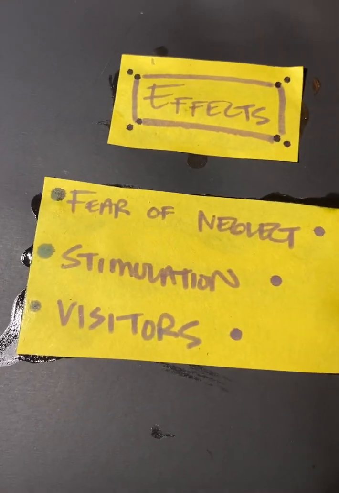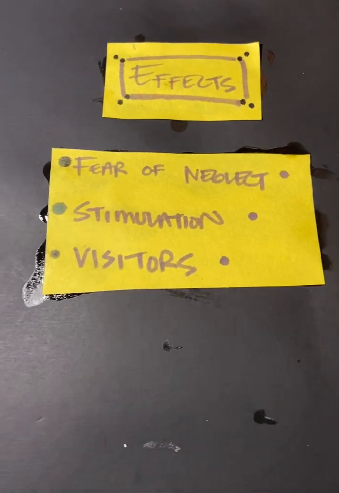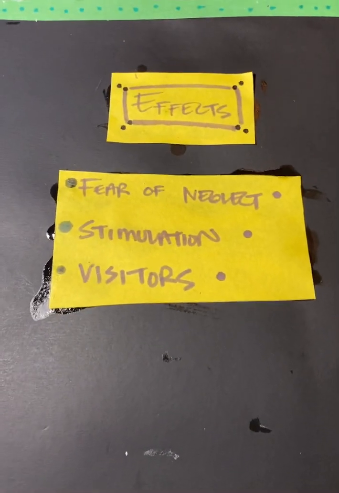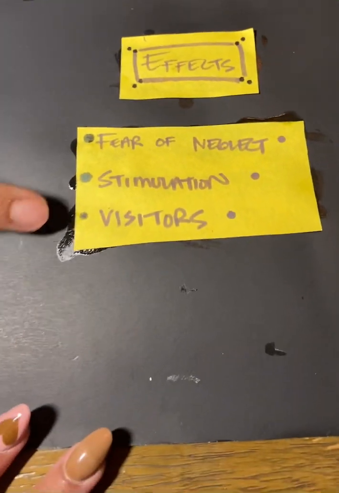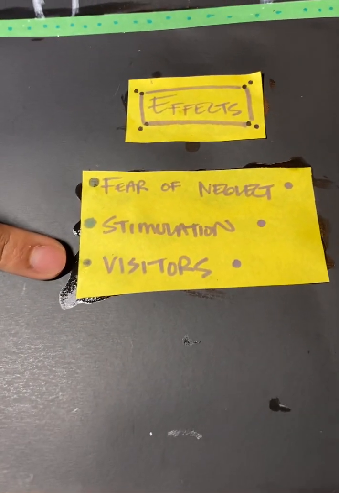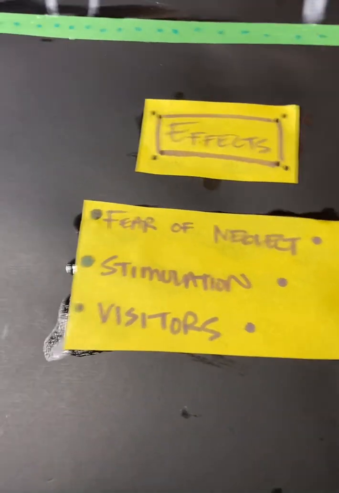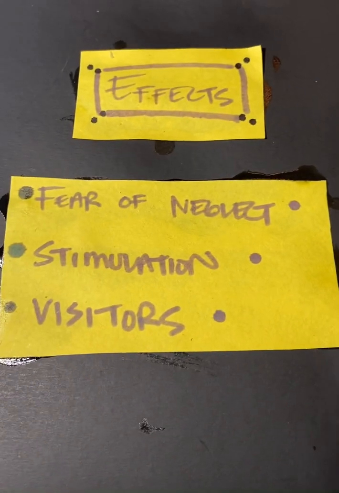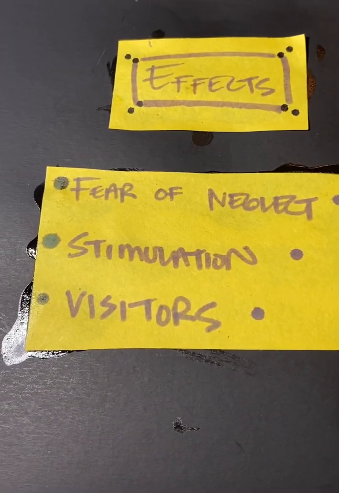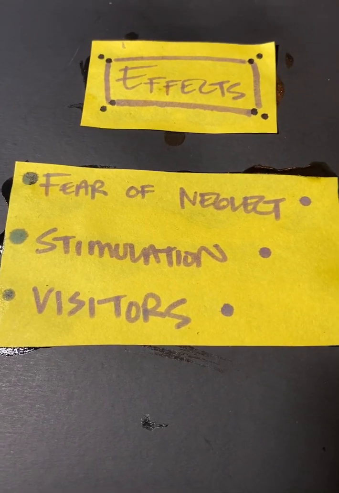We also want to provide stimulation, because there could be a lack of stimulation being all alone in a room that's closed off. And one of the most important is visitor education. We really, really want to educate our visitors on what the policy is, how our particular facility is going to be handling C-DIFF, what the isolation procedures are going to be, what our standard precautions are going to be according to our facility, and of course sterile precautions.